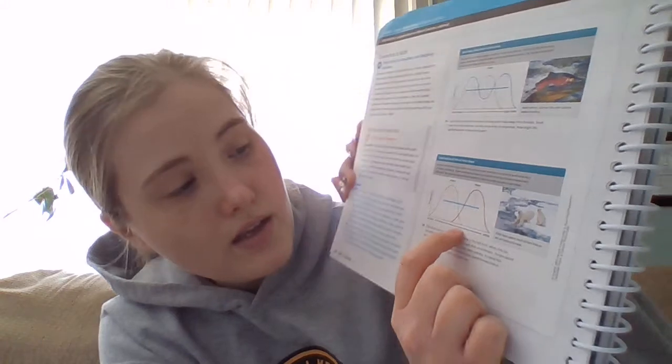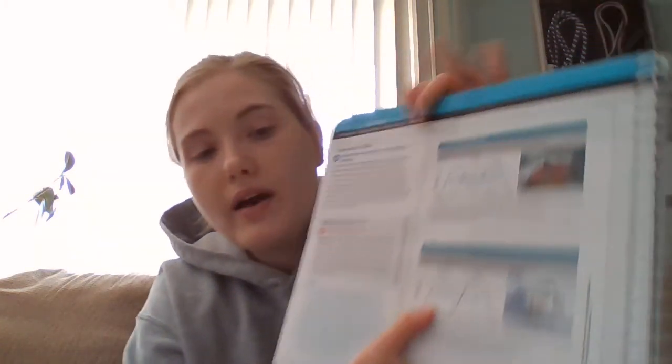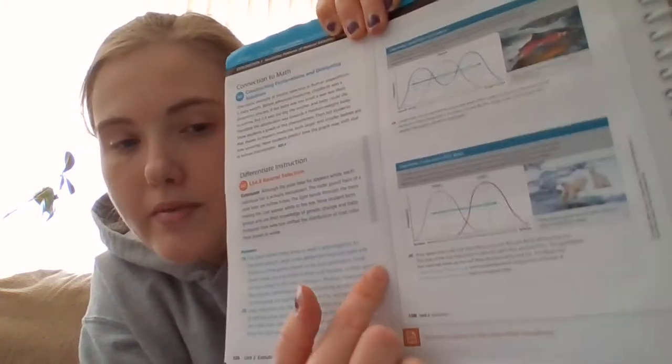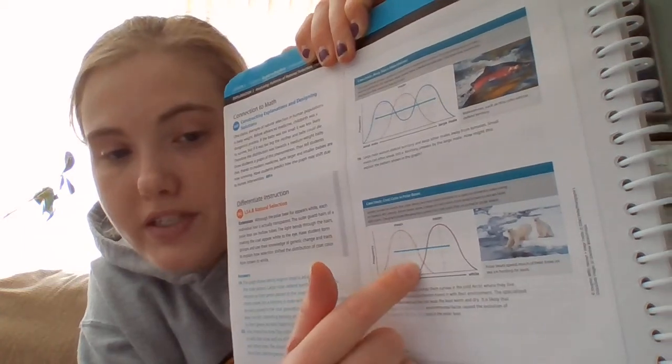So here's the graph. You have brown fur and white fur. Basically this is how they think polar bears came to be: you had a brown bear that over time changed into more white bears.